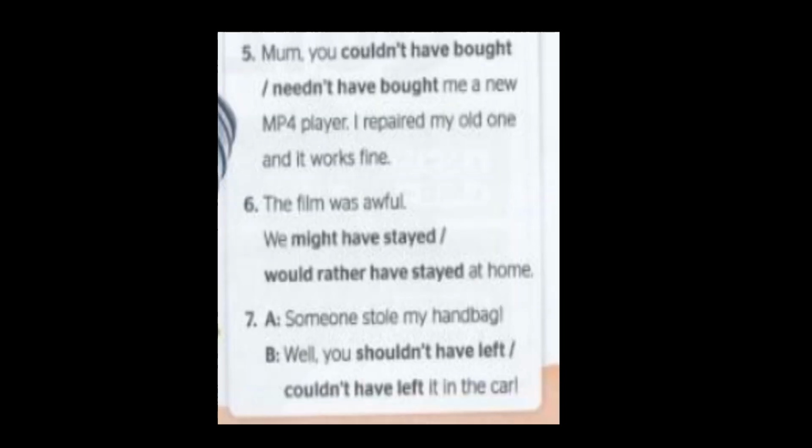Now let's look at number 5. Mom, you couldn't have bought me a new MP4 player. Mom, you needn't have bought me a new MP4 player. I repaired my old one and it works fine. Which one that you have chosen? Yes, that's right. Needn't have bought. Number 6. The film was awful. We might have stayed. We would rather have stayed at home. Which one? Yes, correct. Would rather have stayed at home because the film was awful.